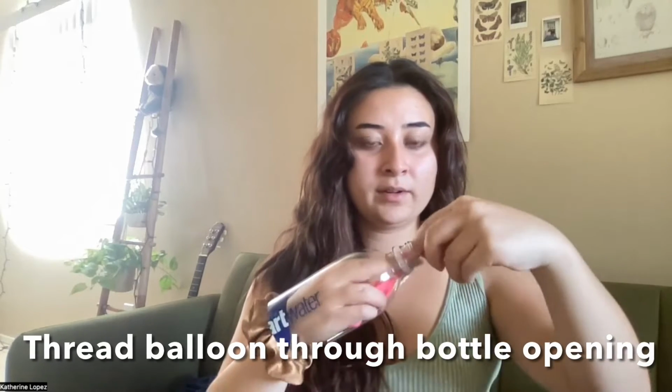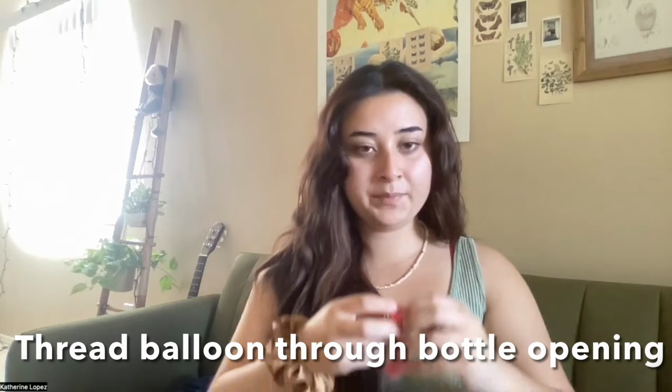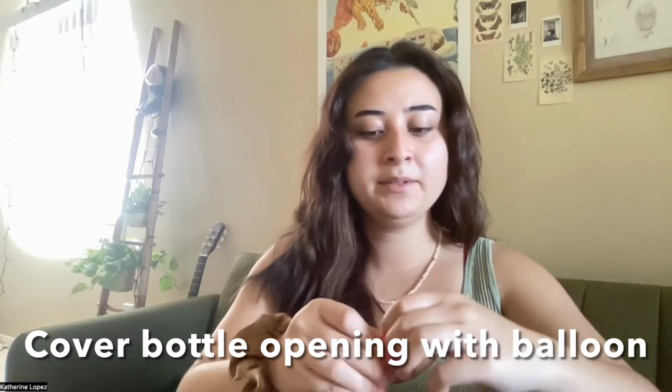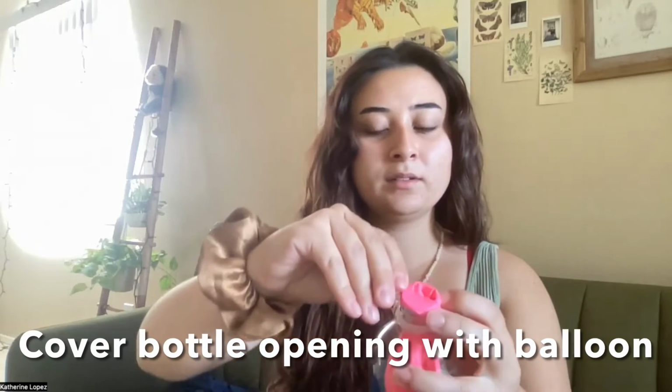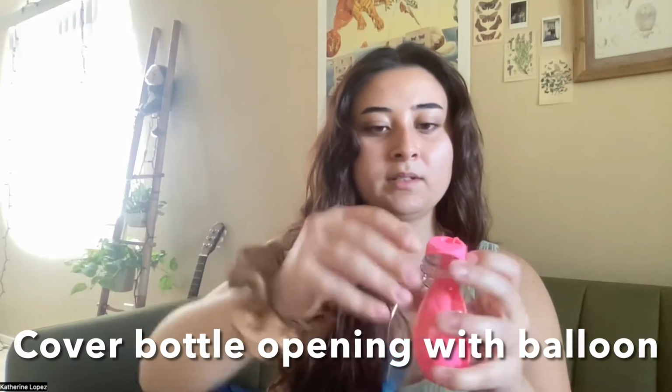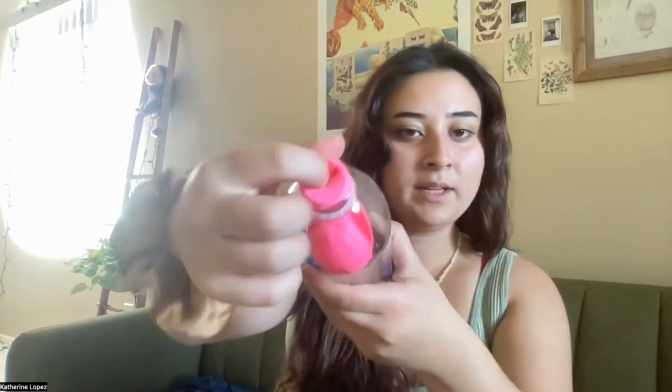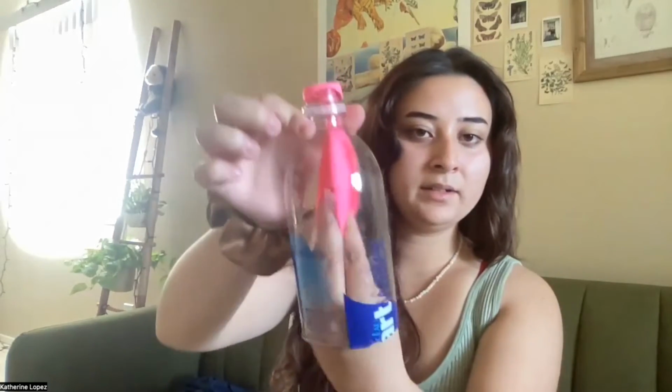Okay. So now that we have everything ready, you have your end tied, you have this opening, and then you stretched out your other regular balloon. You're going to take the bottle and you are going to want to stick this through this end, so the tip of the balloon, and then work it right over where the cap would be. And then you're going to want to tie it around so that the balloon is covering this side, and you want to have it towards the inside.